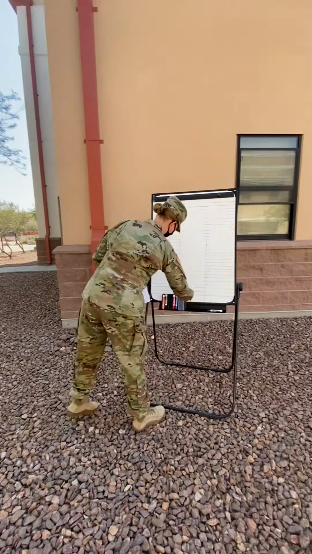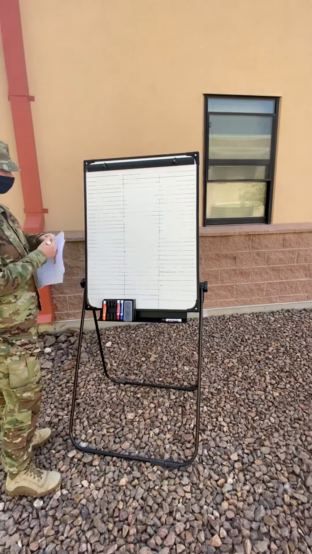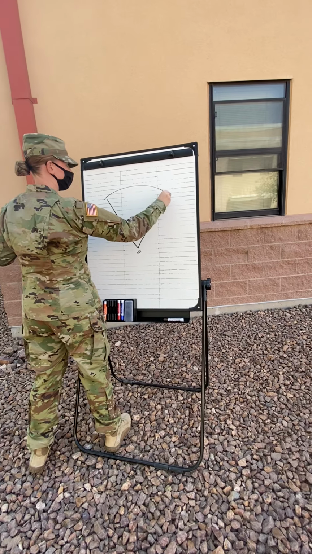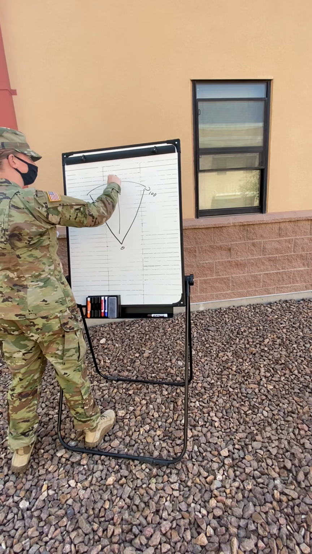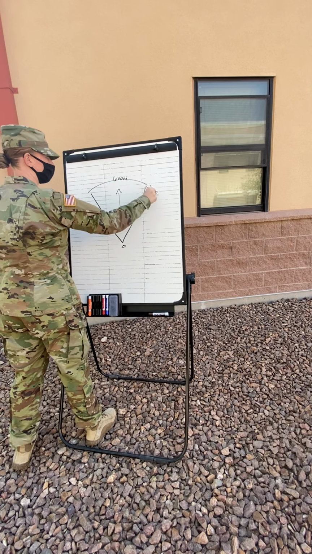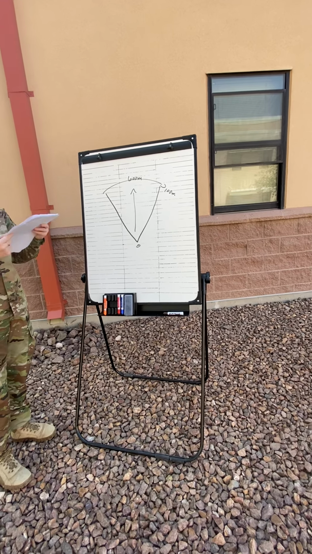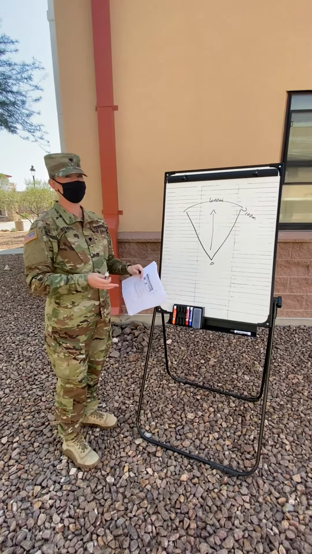So this is you. It's going to be 100 meters out, and then this way it's going to be 600 meters in depth of where you're going to be looking for possible enemies or any kind of movement that shouldn't be there.